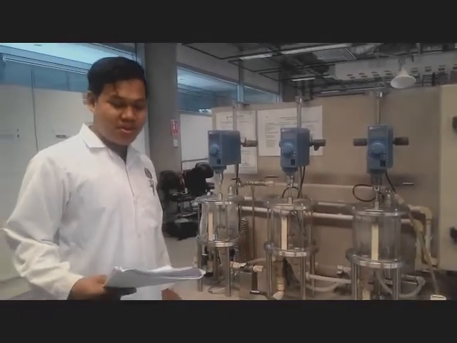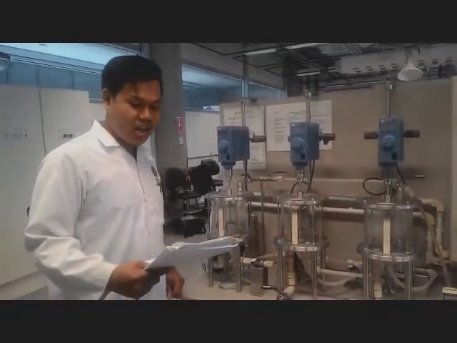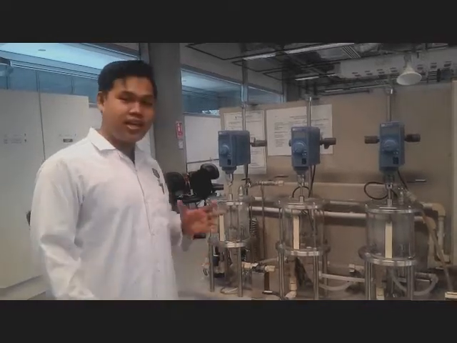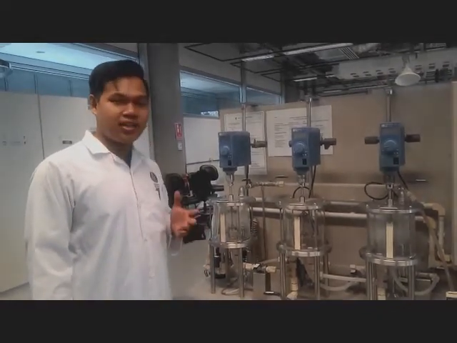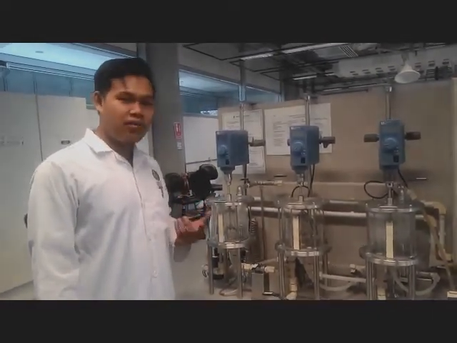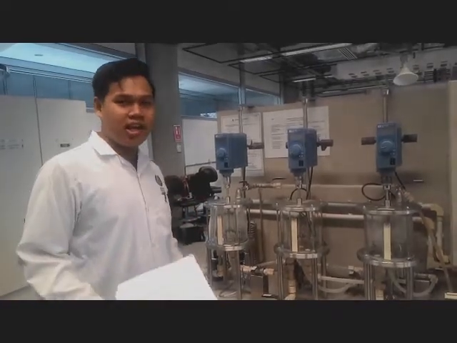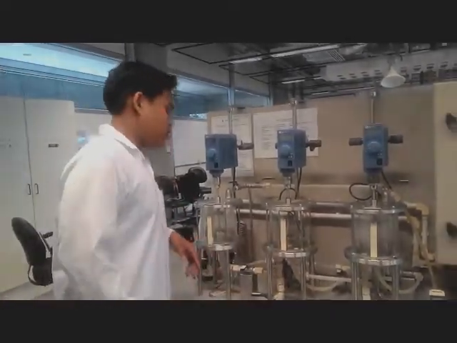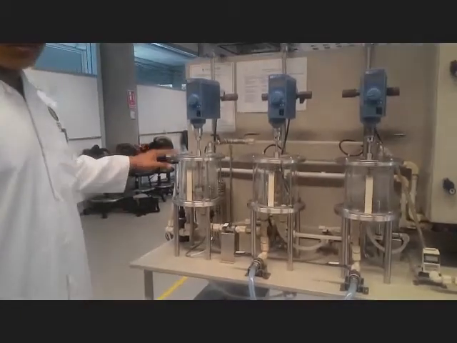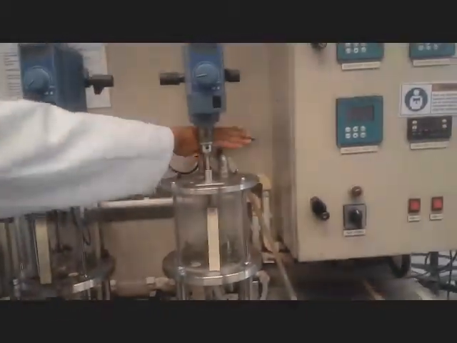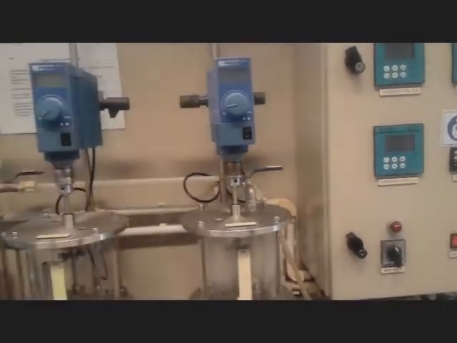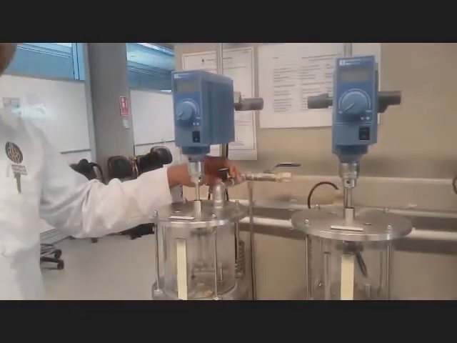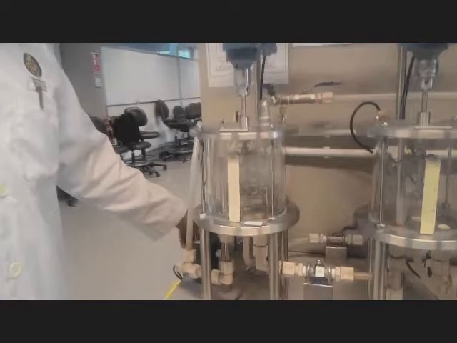Okay, for experiment C, which is the investigation of the dead time coil, basically the procedure is the same as experiment B, but the only difference is the setup of the valves. For this experiment, we only use one reactor here. So how to do that? We have to close valve V5, open valve V15 and close valve V10.